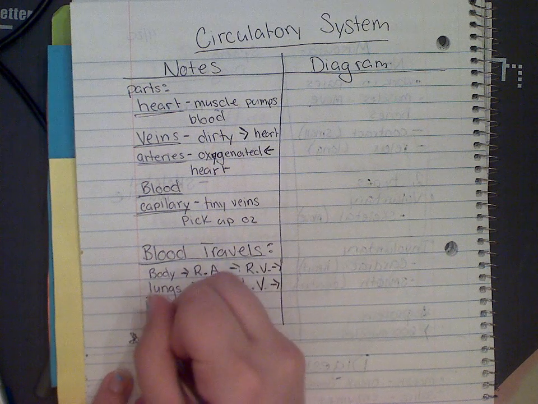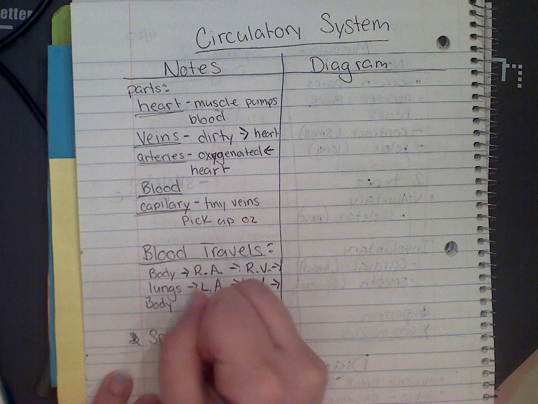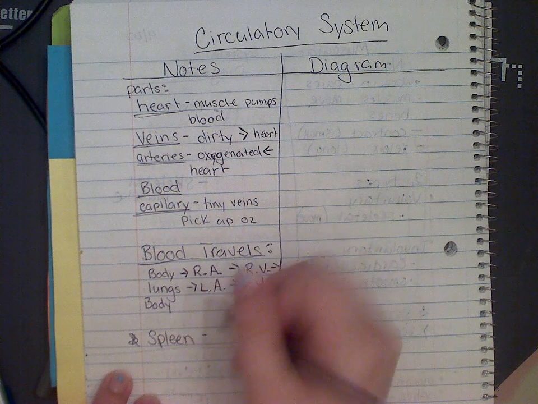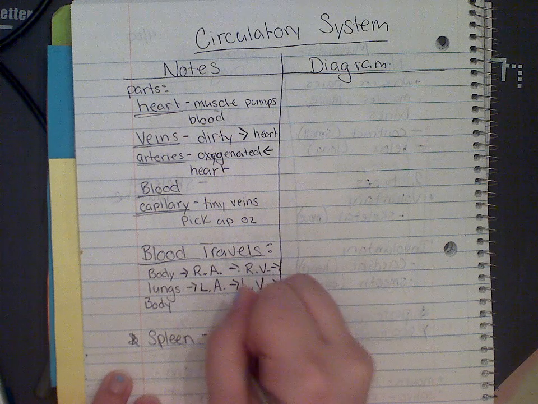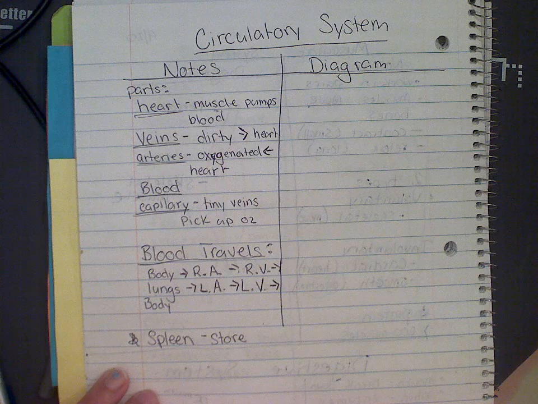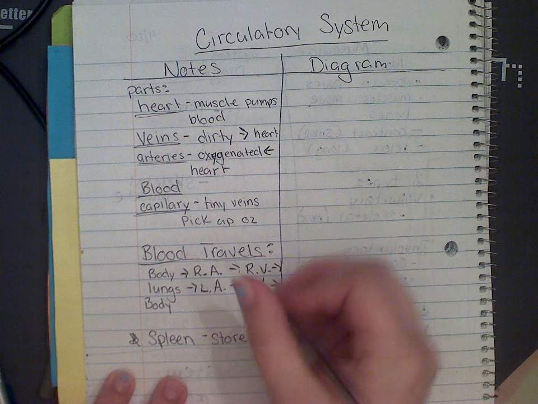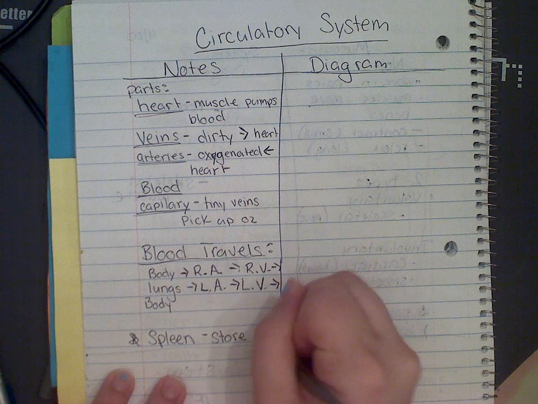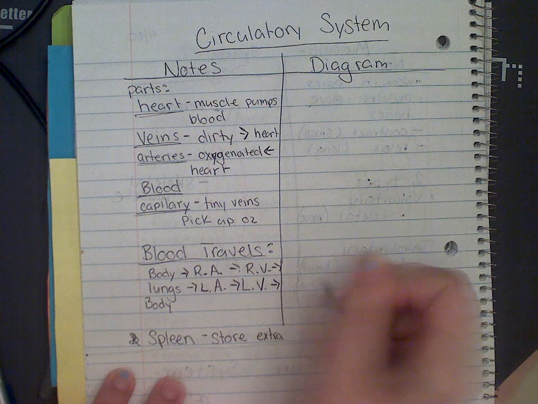We have our spleen. That's another little organ, and the spleen's job is to store extra blood. So say you were to get injured really badly, and you're bleeding, you're losing a lot of blood. Your spleen stores extra blood, and it can very quickly release it in case of an emergency and give your body extra blood.